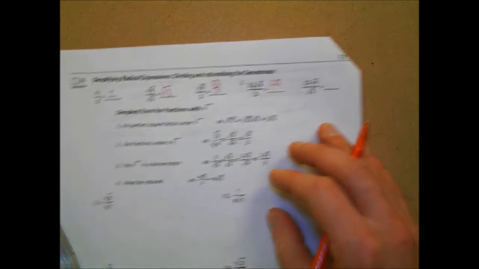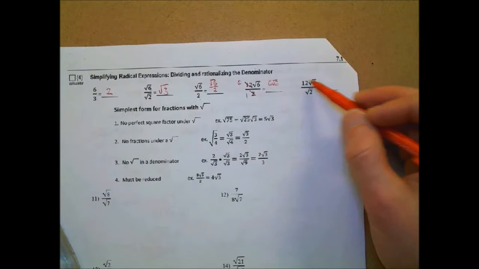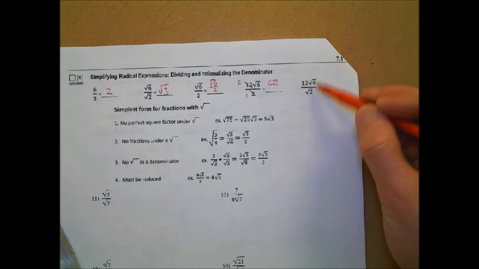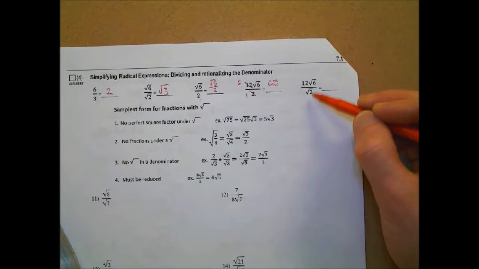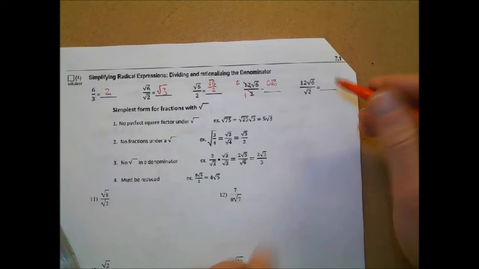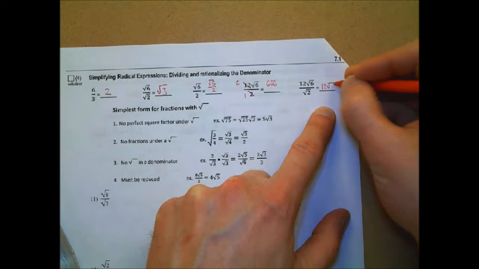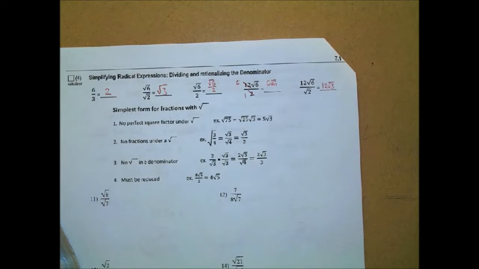And then how about this one right here? What gets divided here in the last one? Only the 6 and the 2 because they're both in the square root, right? And so what is 6 divided by 2? 3. And so we'll have 12 still, square root of 3. Can we simplify that square root of 3 anymore? Nope. Okay.